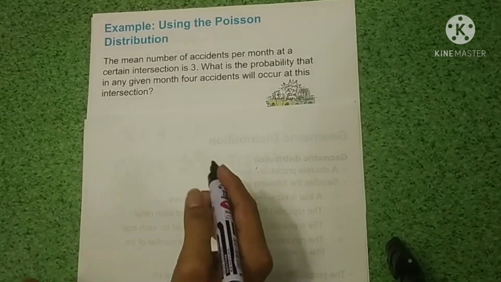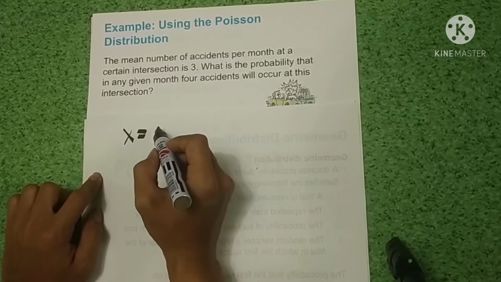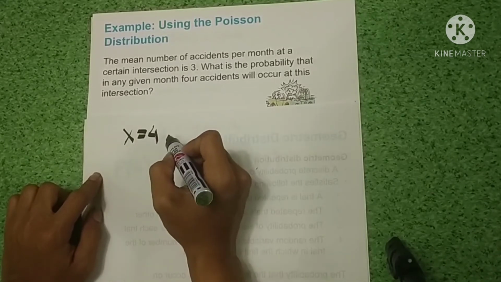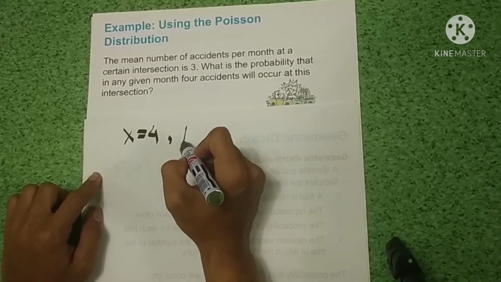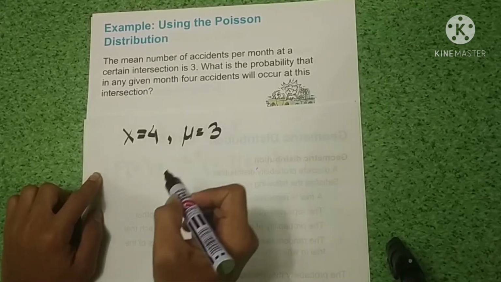Given the value of x, which is equal to 4, and the value of mu, which is 3.